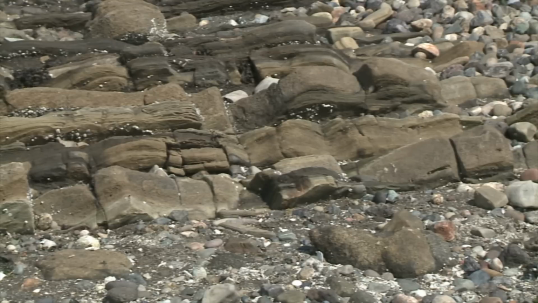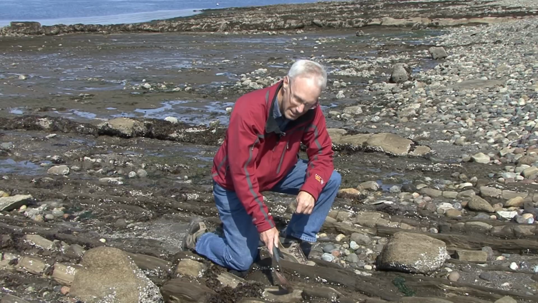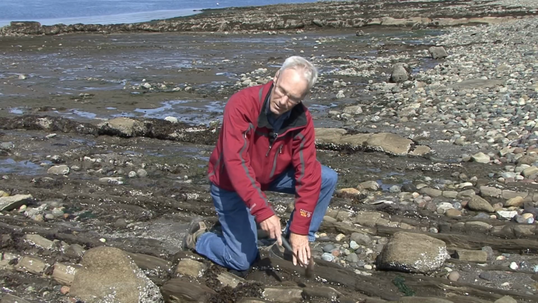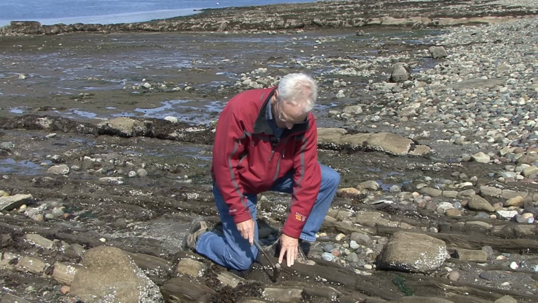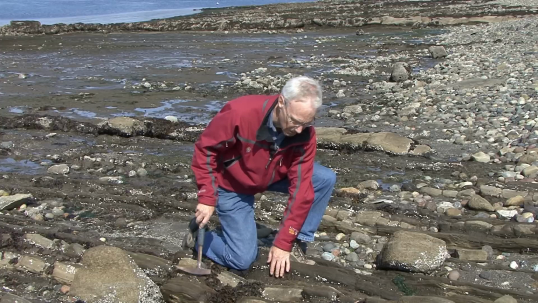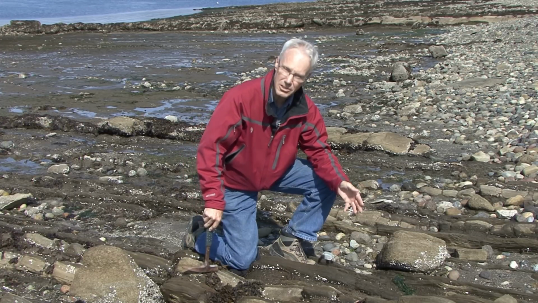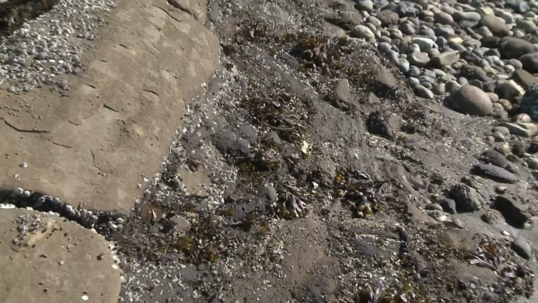Okay, so we have alternating layers here, or beds. There's hard sandstone, and in between the sandstone layers, there's a much softer mudstone, or siltstone. It's finer grain material. Now let's think about what that means for the depositional environment.